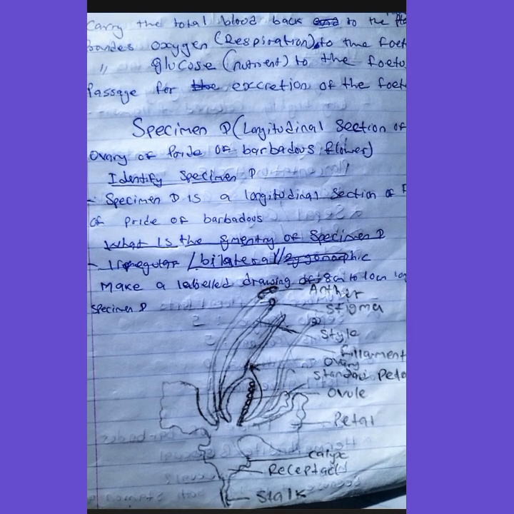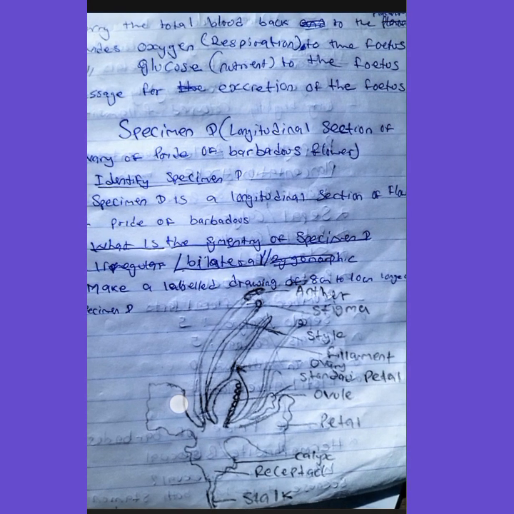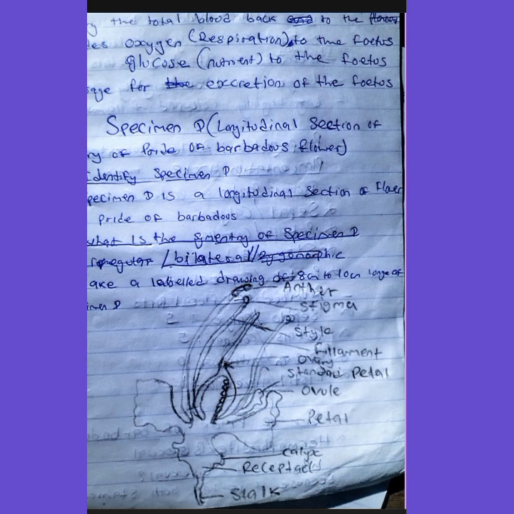And here is the diagram. Here is the stigma. We have the style, the filament, the ovary, the ovule, the standard petal, the petals, the calyx, the septa, and the stalk.